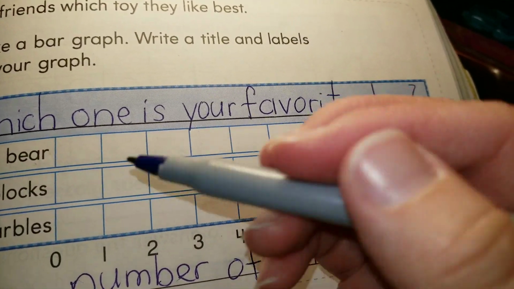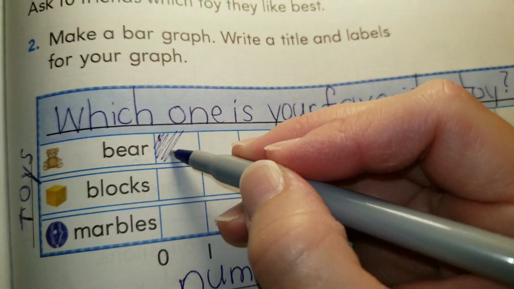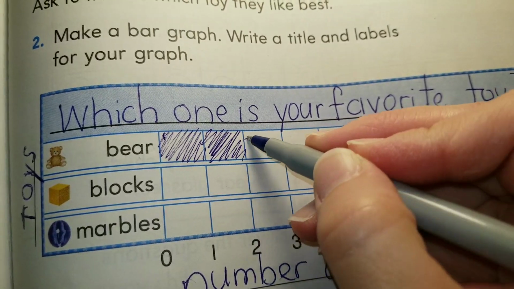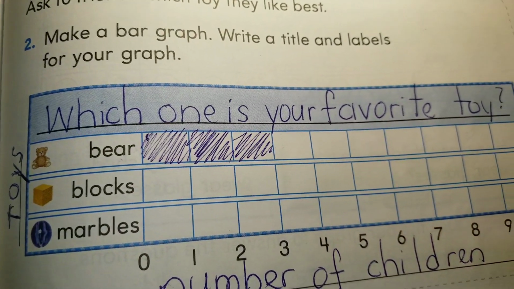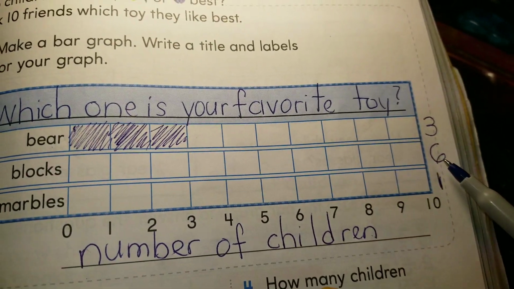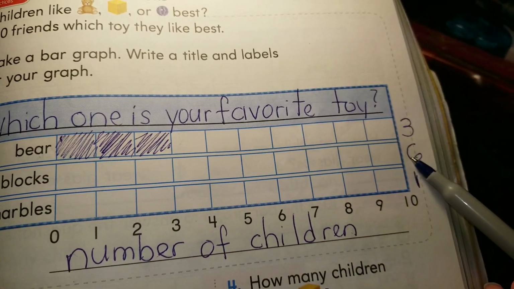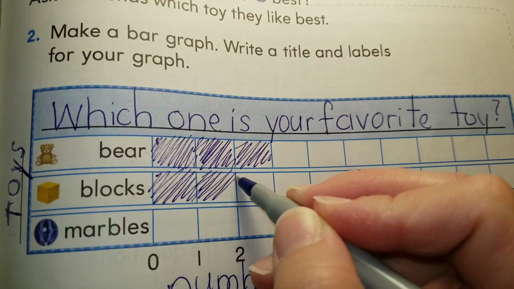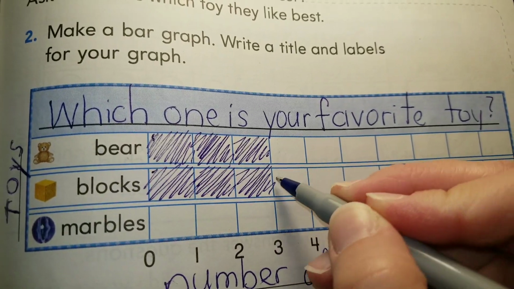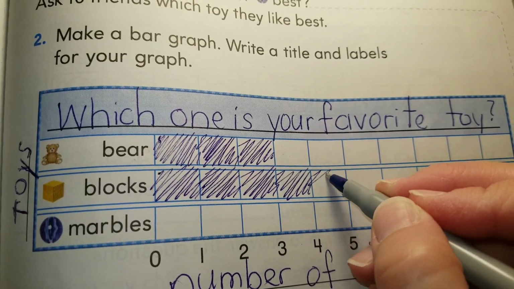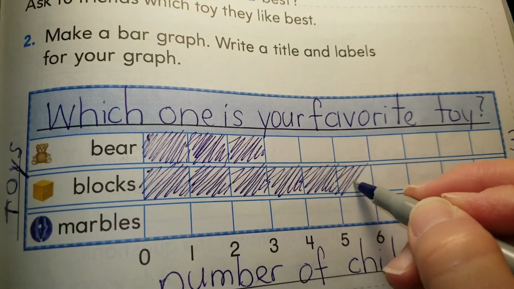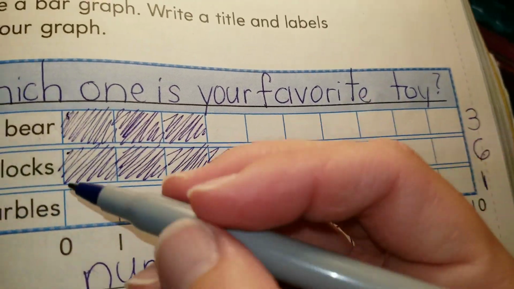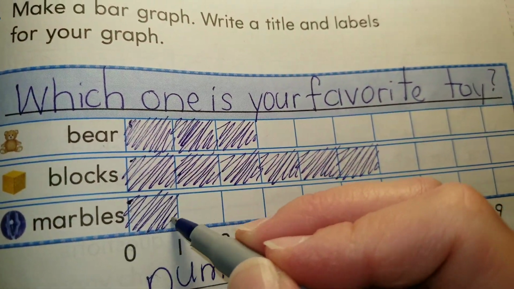So we go for the first one. The first one is 3, so we shade 3 spaces. 1, 2, and 3. And then the blocks. How many kids said they like the blocks best than the other ones? Only 6 of them. So here we go. We're gonna shade 6 spaces. 1, 2, 3, 4, 5, and 6. And finally, for the marbles, it was only 1. Only 1 kid likes to play with marbles.